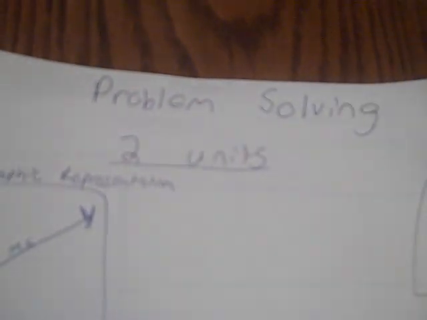Okay, another round of problem solving. Go in your binder and get that problem solving sheet out.